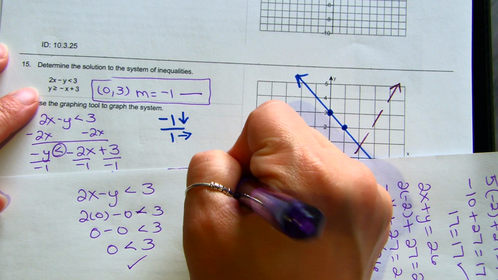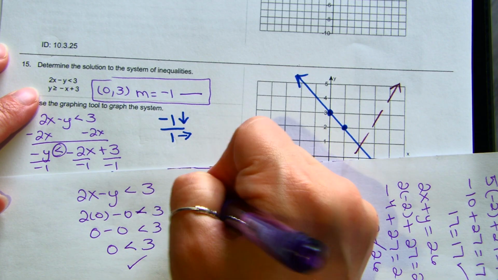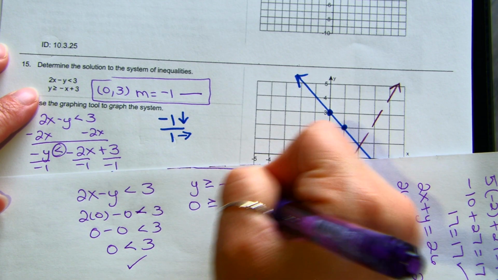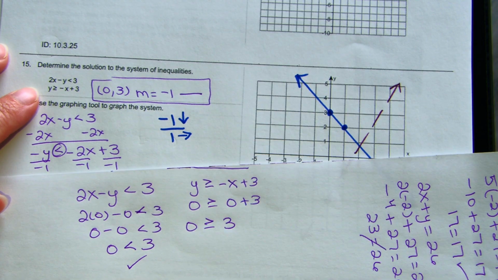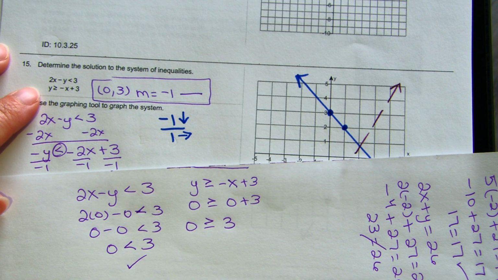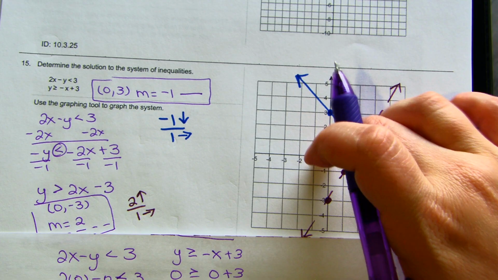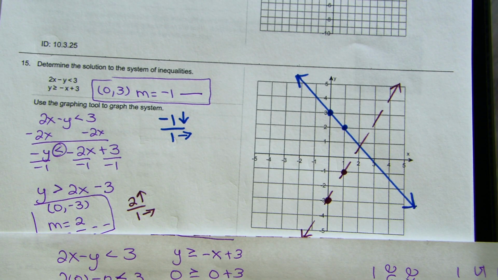So I pick another test point in a different region to try again. I'm going to choose to go up top. And again, I'm going to pick a point that's easy to plug in. I'm going to pick a point on one of my axes because that makes one of my values 0. So I'm going to pick the point 0, 4, and I'm going to test it.